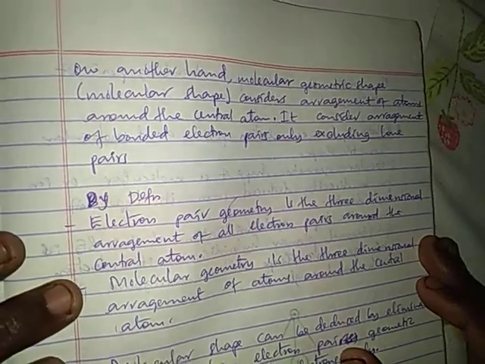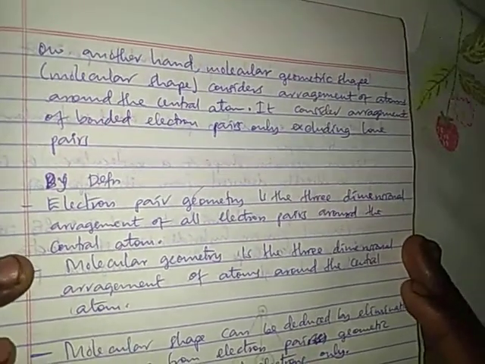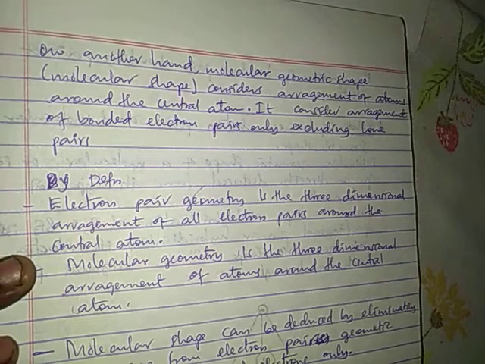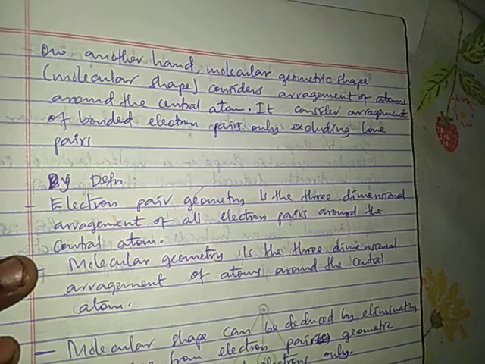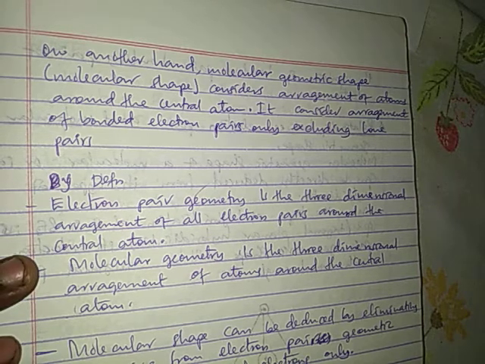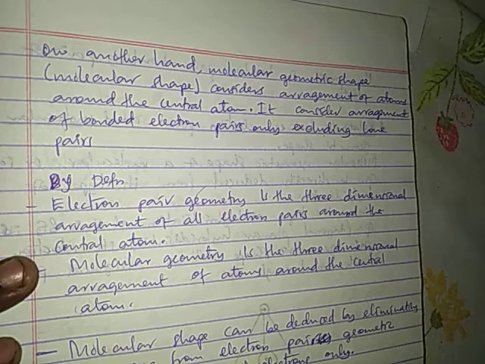On the other hand, molecular geometrical shape or molecular shape considers the arrangement of atoms around the central atom. It considers the arrangement of bonded electron pairs only, excluding lone pairs.